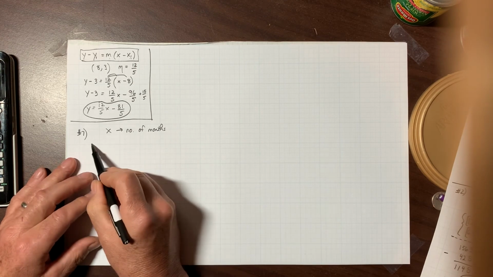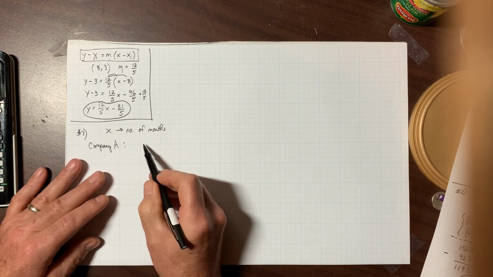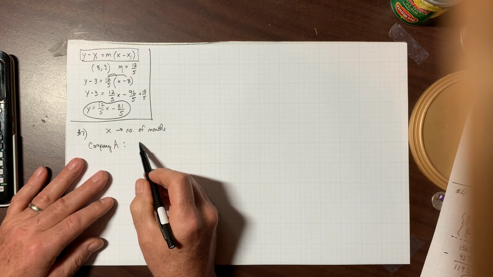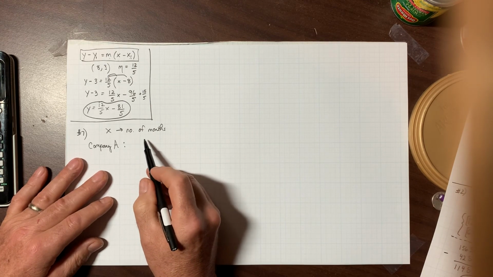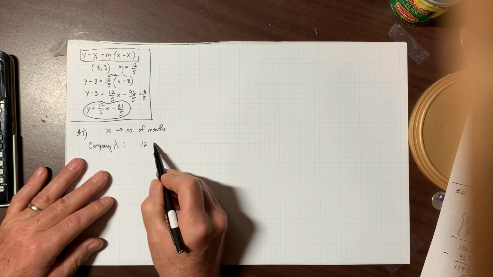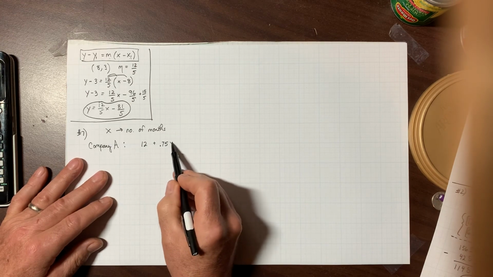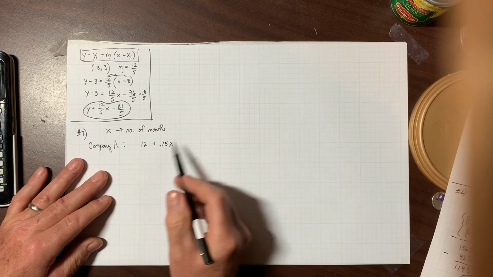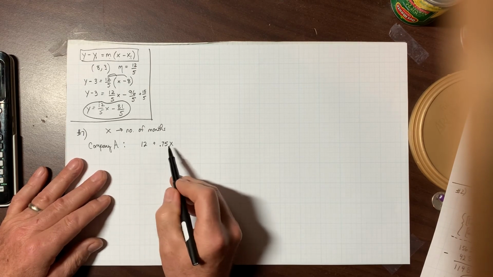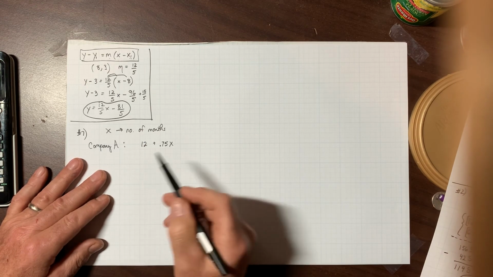So for Company A, the value of its stock is going to be $12, because that's where it's starting, that's its initial value, plus 75 cents each month times X. So after 1 month, the value of the stock would be $12.75. After 2 months, it would be 12 plus 75 times 2, et cetera, et cetera.